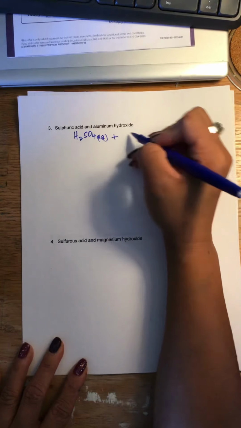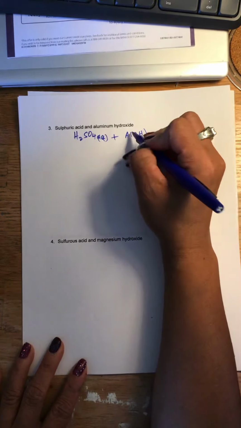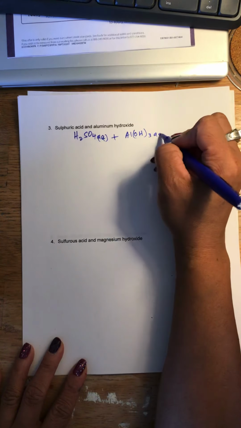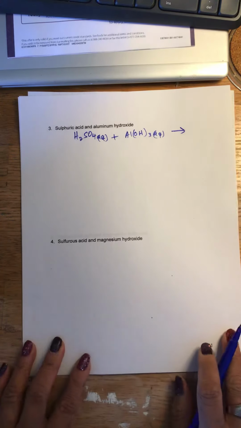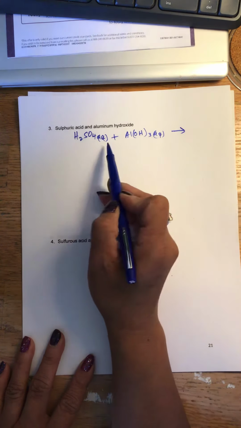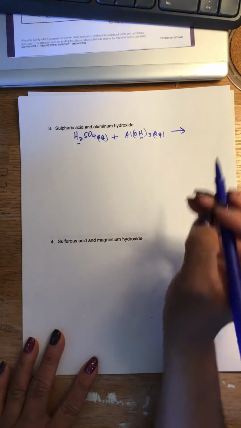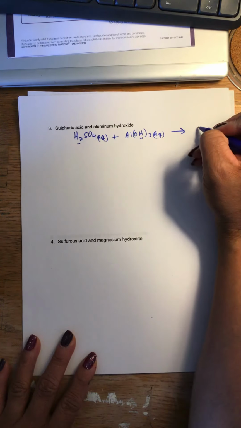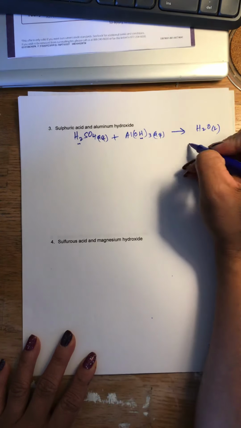Aluminum hydroxide is Al(OH)3, and this would be a charge of +3 for aluminum. I'm going to put the products on the bottom here. In a combination of these, you will get the H2 combining with the OH. That's the water part, and so I'm going to put H2O because that always produces liquid water.